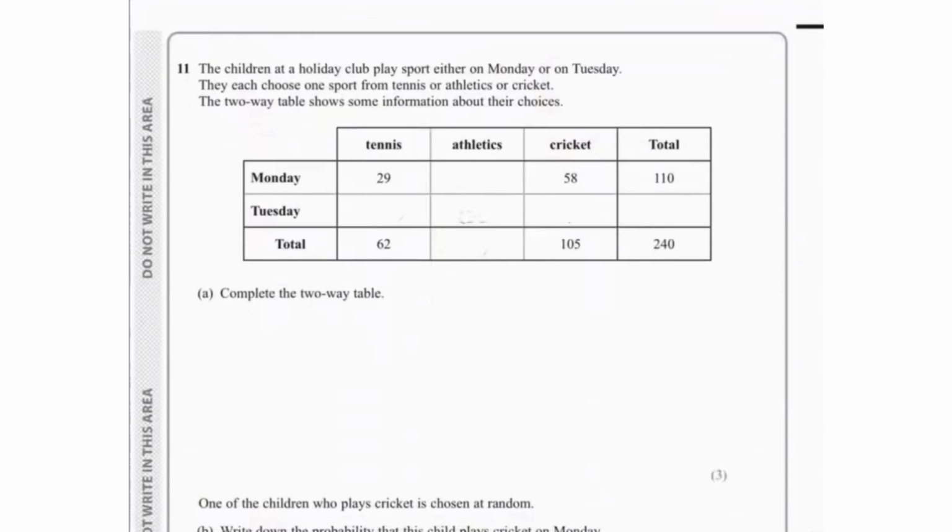Then the children at a holiday club play sport either on Monday or on Tuesday. They each choose one sport from tennis or athletics or cricket. The two-way table shows some information about the choices. We have to complete the two-way table.